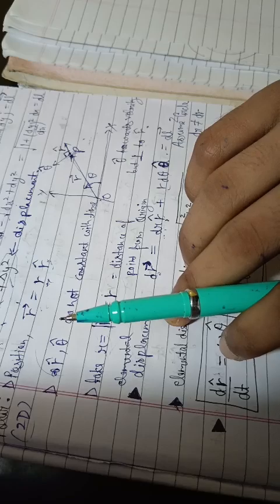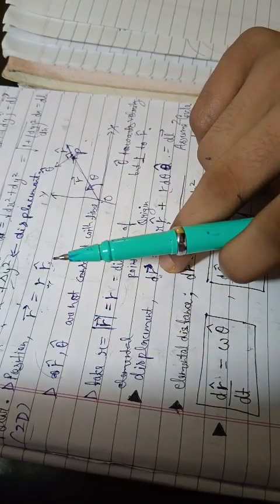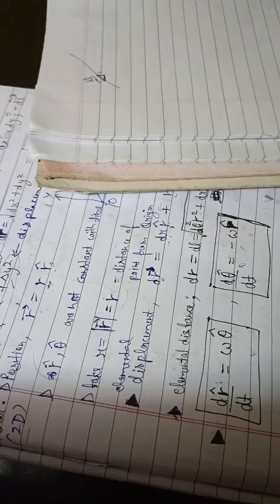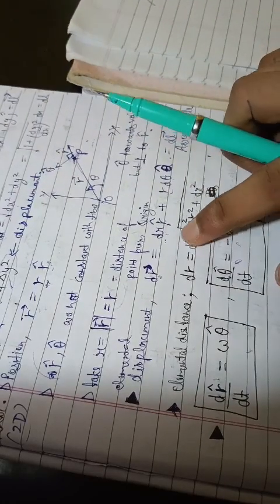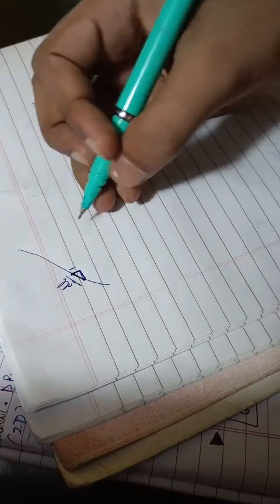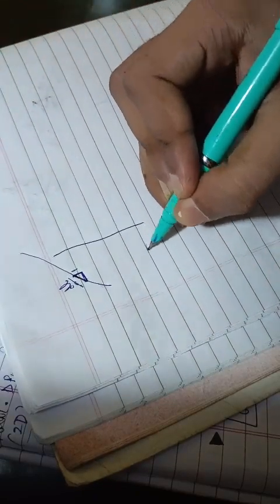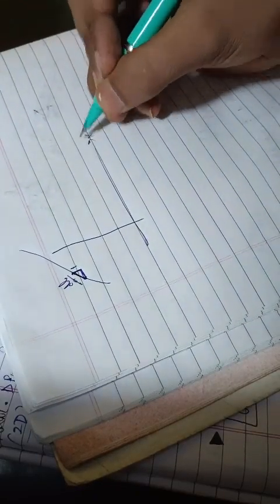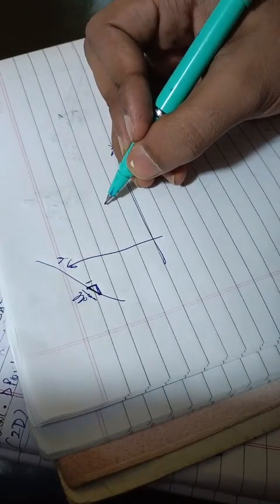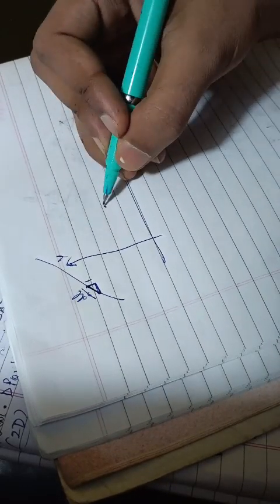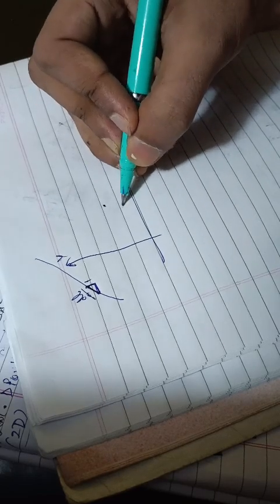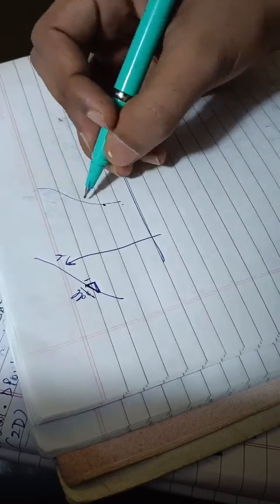Now we have the elemental displacement dr vector. So how do we find this equation? Let's derive. Okay, we take this coordinate system x, y, and here we have a particle at this position. Let's say the particle moves along this path.